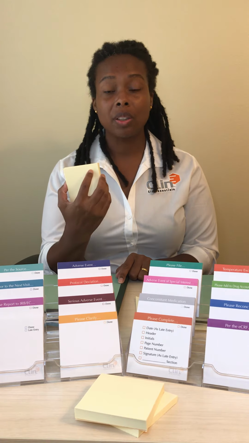But one thing that we can say is, there is a place for yellow sticky notes, but when you want to maximize your time, streamline communication, and also ensure your action items are resolved, the CRA audit notes are the way to go.